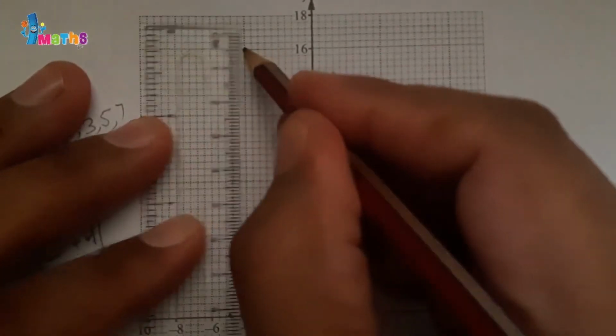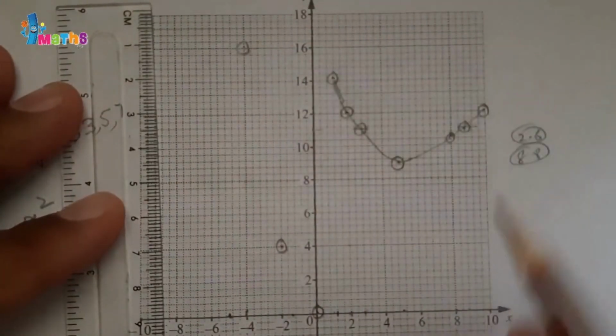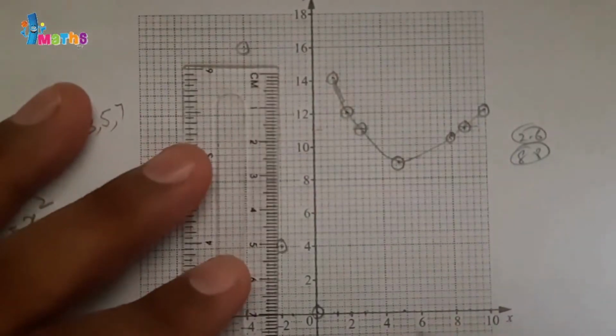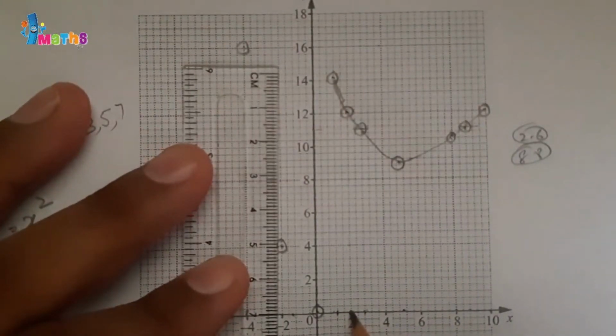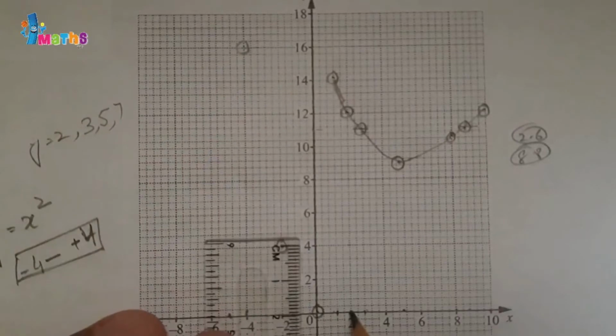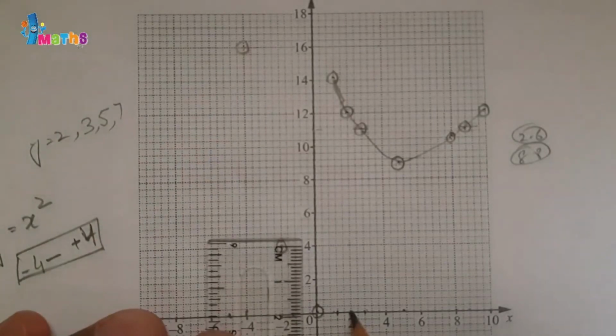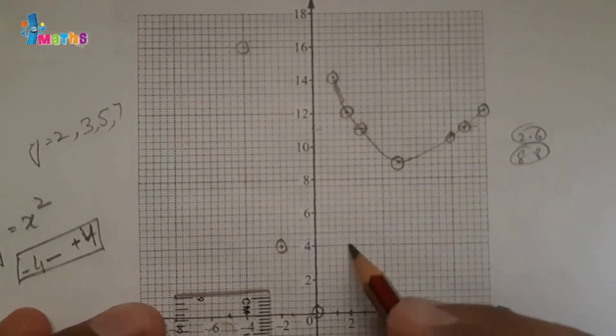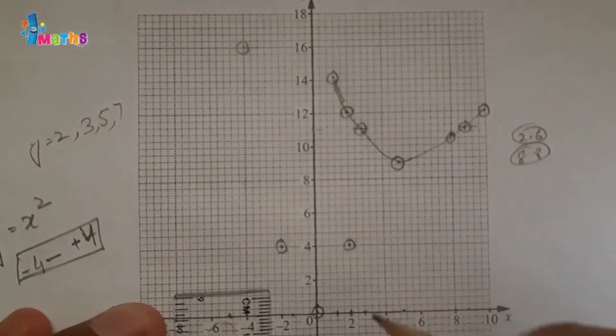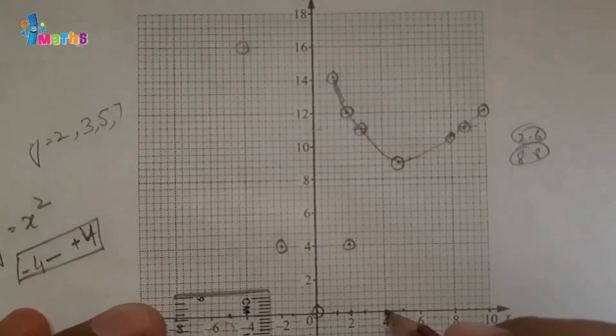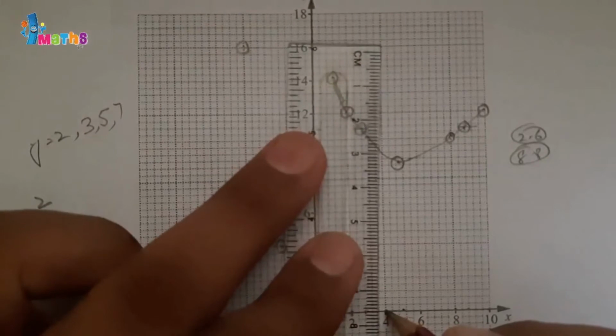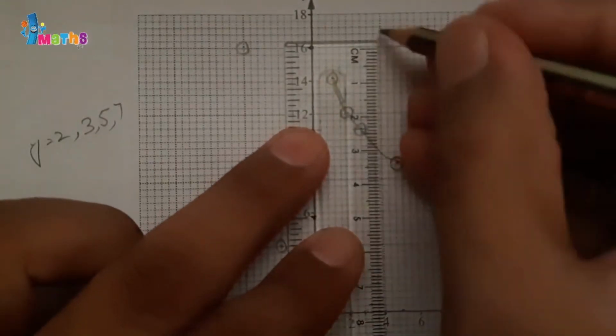Then we can take the positive value of x, which is 2. If we take 2, y value will be 4, so 4 will be here, so we can circle this one. If we take x value as plus 4, it will be 16, so it will be over here.